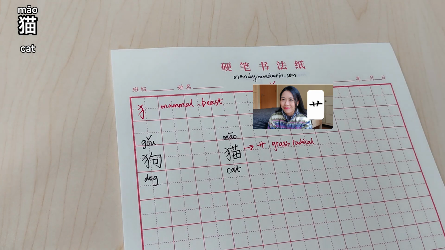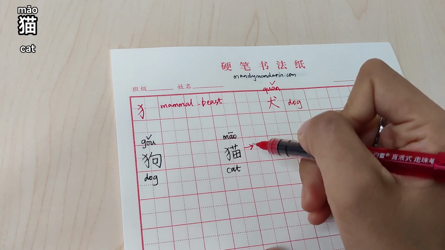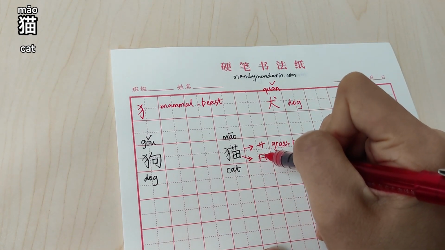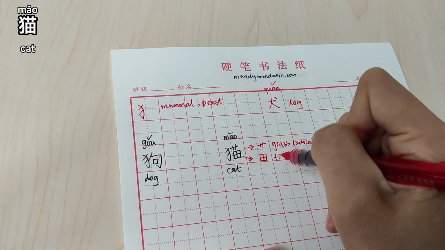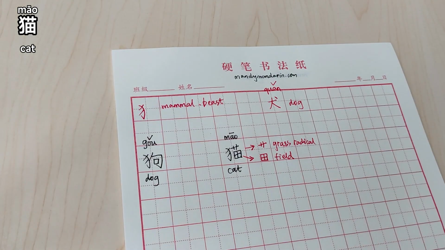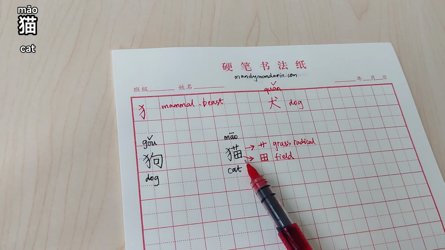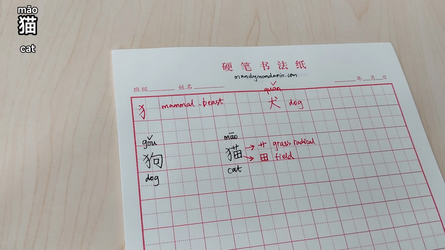If you're interested in that, check out my grass radical videos. Under the grass radical, this one means the field. My understanding of cat is that it's an animal that loves to play in the grass and the field. And that is cat. This is my made-up story and my own understanding of it. I hope it helps you to memorize it.